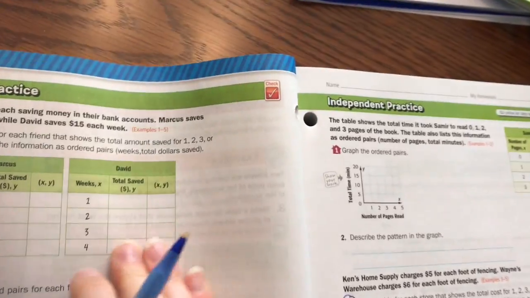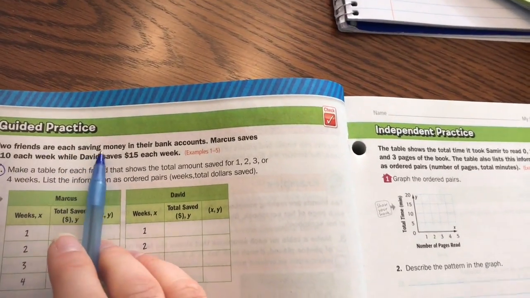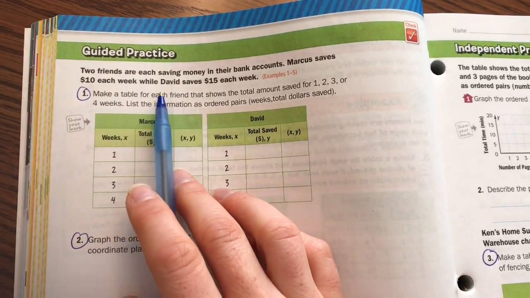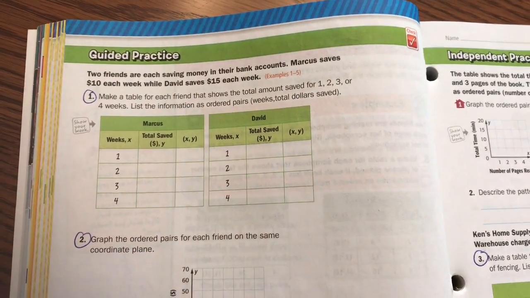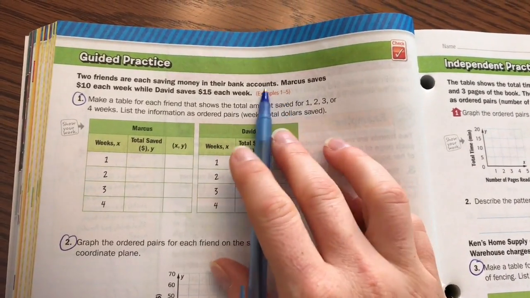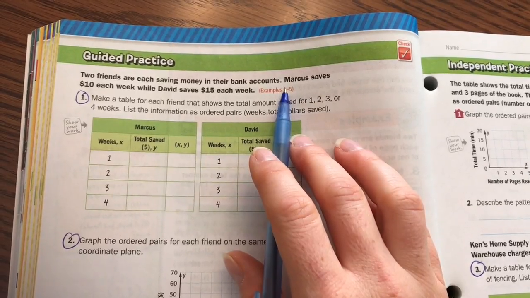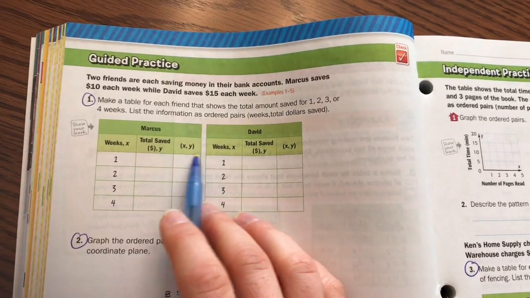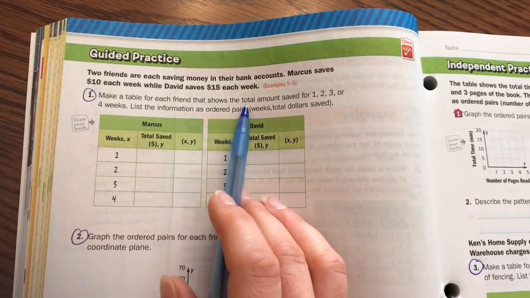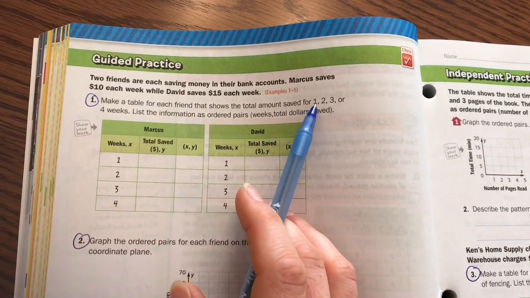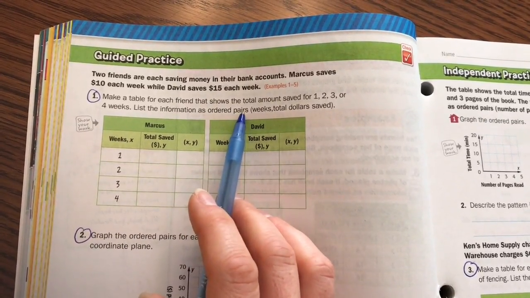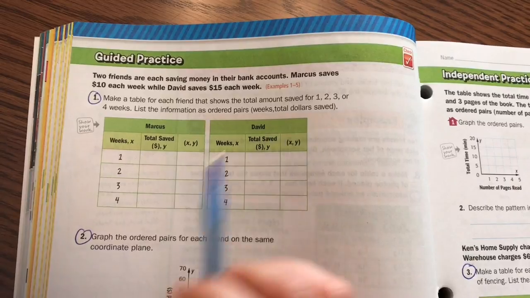All right, so here's the deal. It says 2 friends are each saving money in their bank accounts. Marcus saves $10 each week, while David saves $15 each week. This is using all examples 1 to 5 to do this. So let's see if we can do it. Let's see if we can make a table for each friend, Marcus and David, that shows the total amount saved for 1, 2, 3, or 4 weeks, and list the information as ordered pairs, weeks to the total dollars saved.